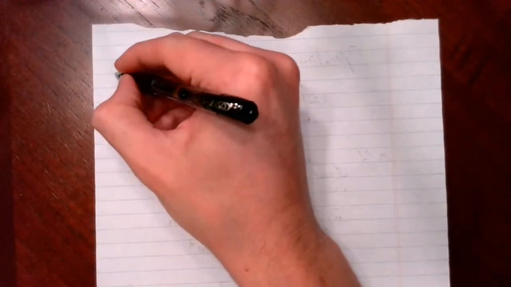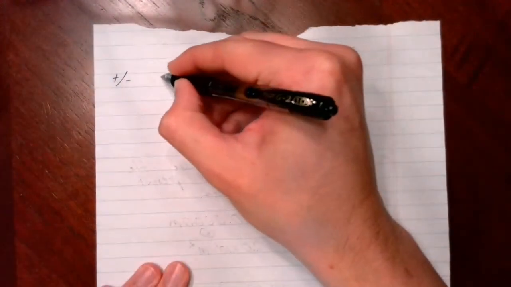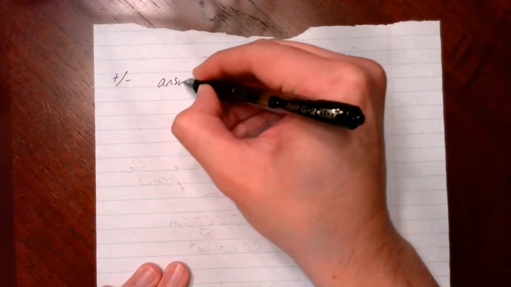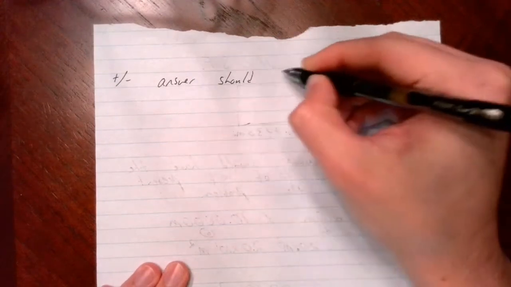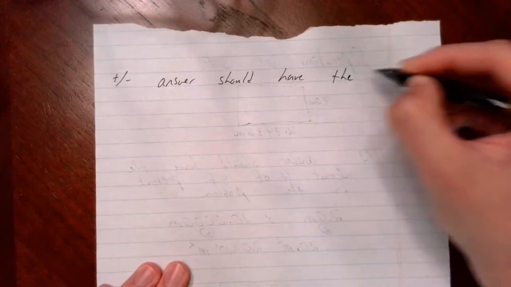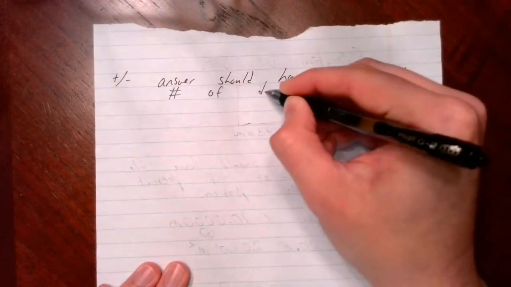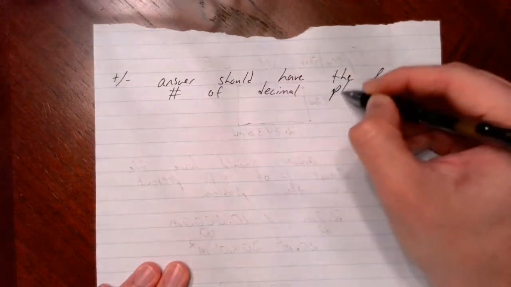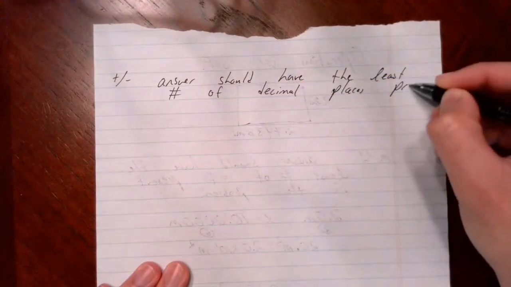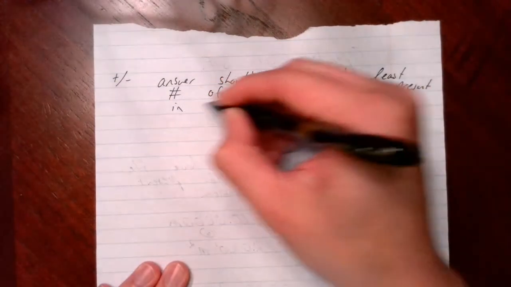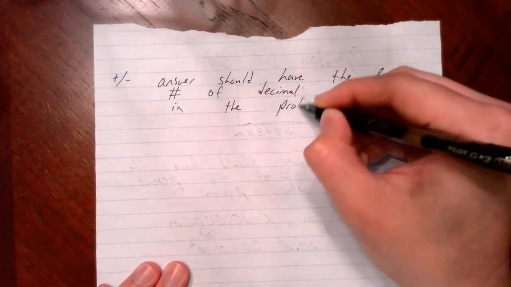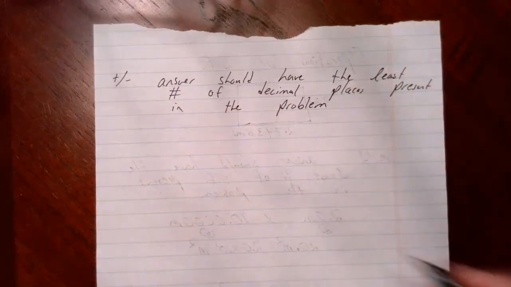So addition and subtraction is a little bit easier, the rule. So when you have addition or subtraction, we don't care about significant digits. For addition and subtraction, the answer should have the least number of decimal places present in the problem. So what do I mean by that? So let's look at a few.